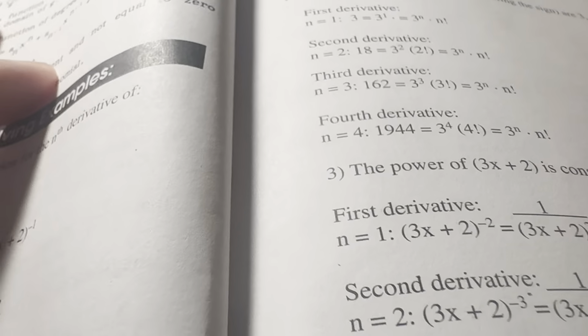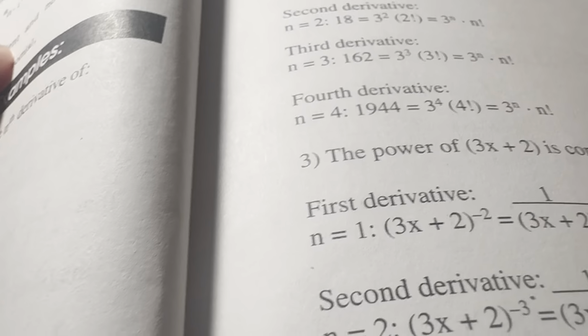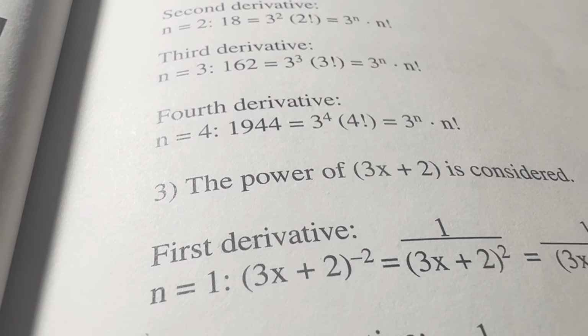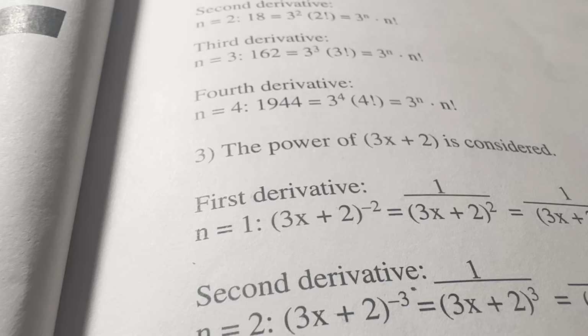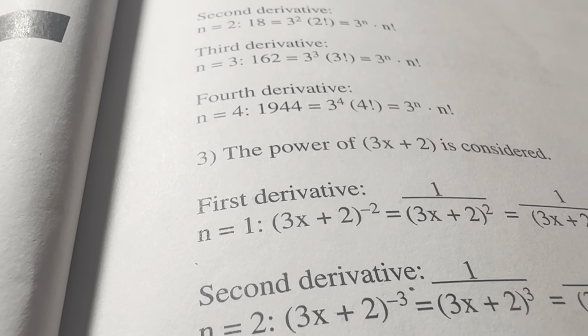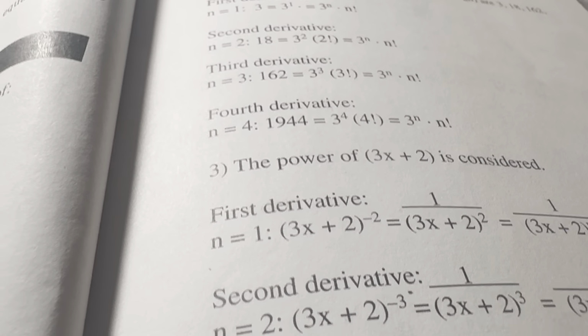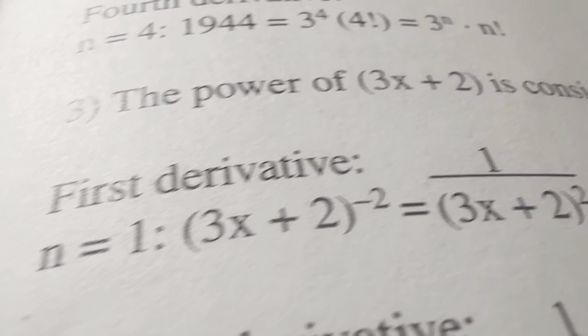Third derivative, n equals 3: 162 equals 3 to the third power times 3. Fourth derivative, n equals 4: 1944 equals 3 to the 4th power times 4. And we're going to emphasize that.